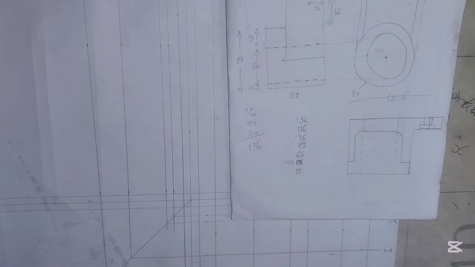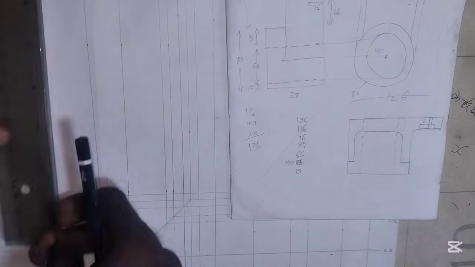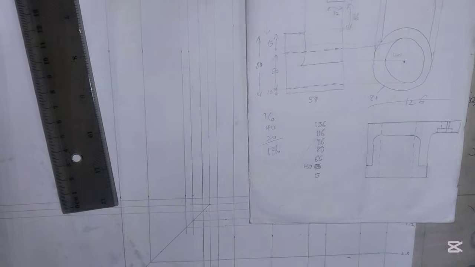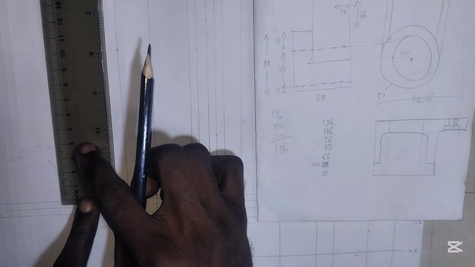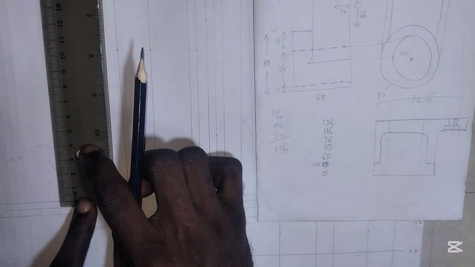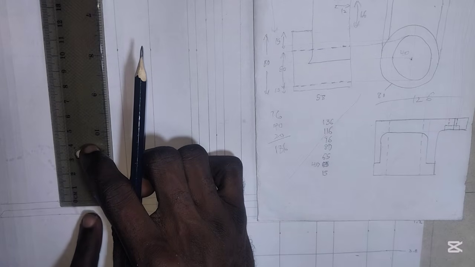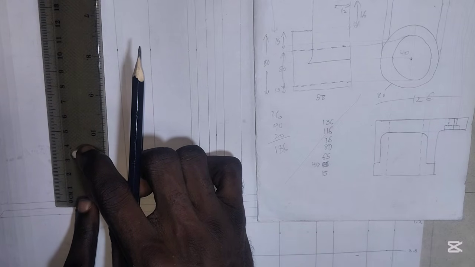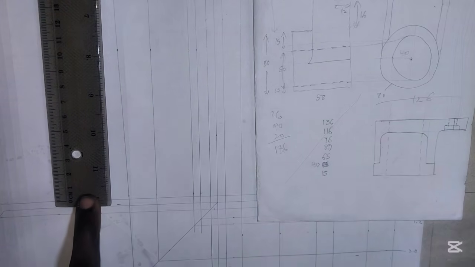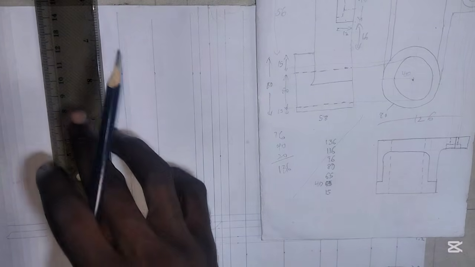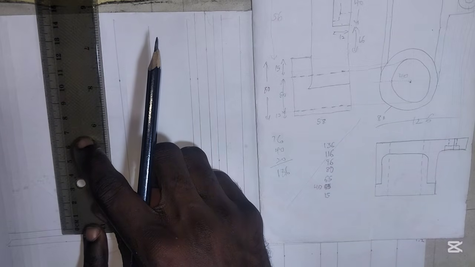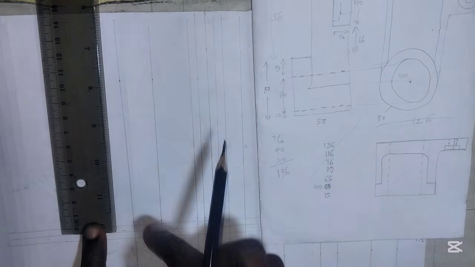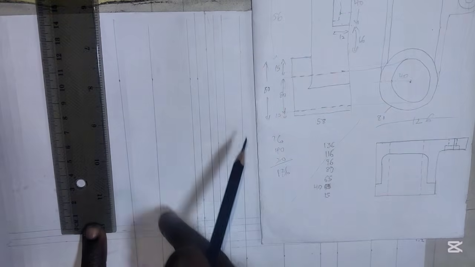Okay, now let's start. This is how I'm going to place my ruler. Let me show it well. This is how I'll be placing my ruler. 0 will be on this line. You can see why I said you should have enough space up there, so that it will have space. When you want to start from your borderline, let it be like 14.5 centimeters.